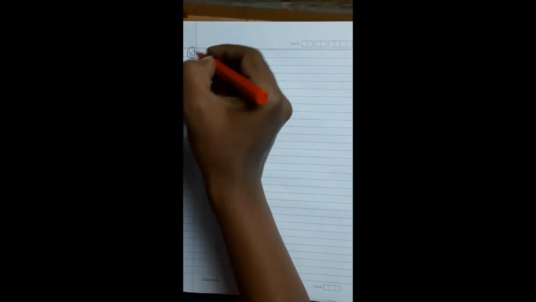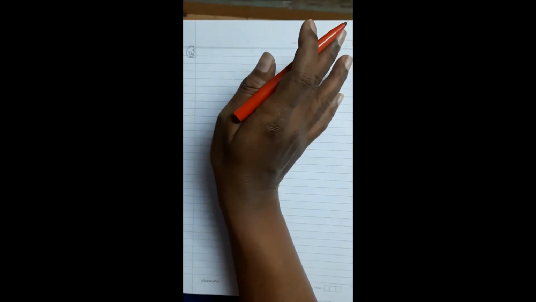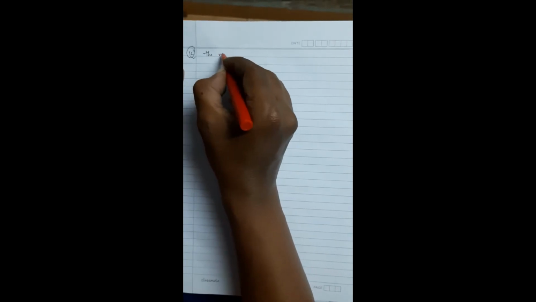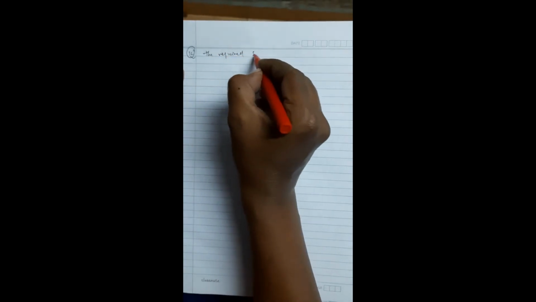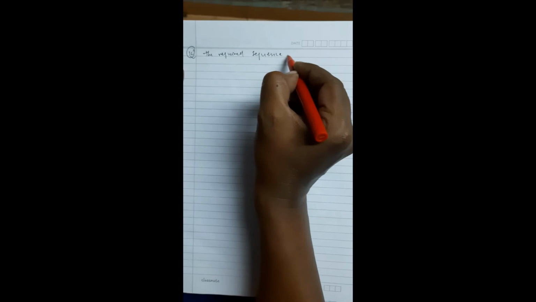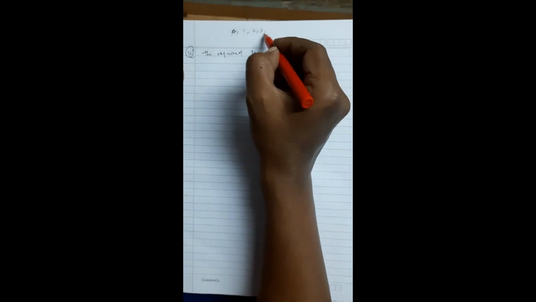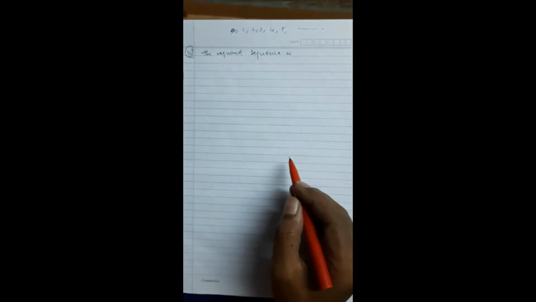Find the sum of first 40 integers divisible by 6. They are very easy, my dear students. We have done this type of questions for An. So the 12th one: find the sum of first 40 integers divisible by 6. First 40 positive integers. That means they have, now see, the required sequence. Positive integers means, see, they start with 1, 2, 3, 4, 5, 6, and so on.